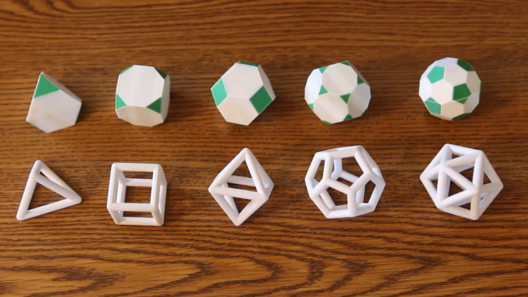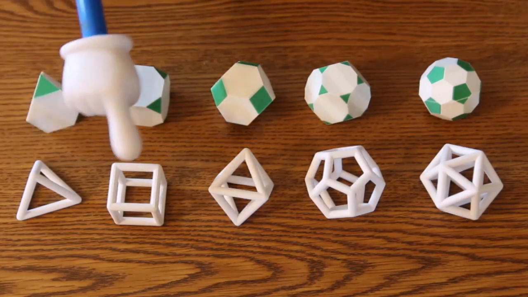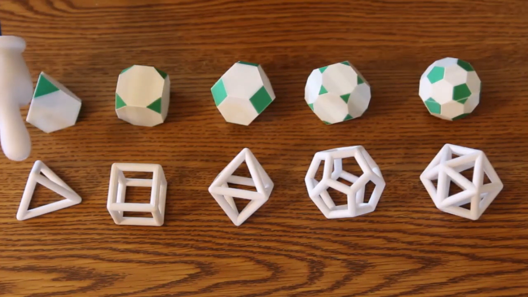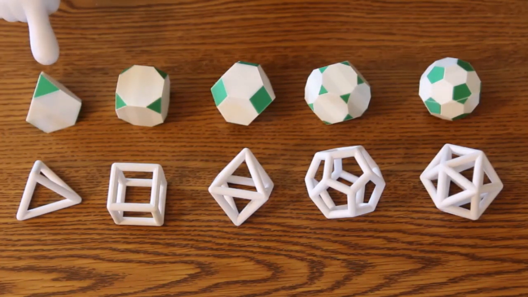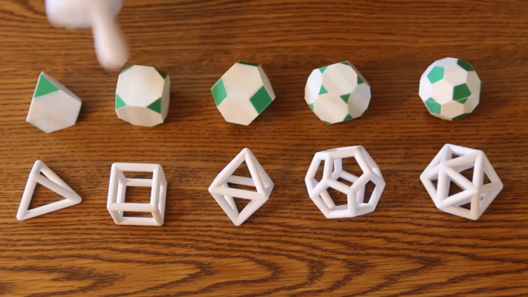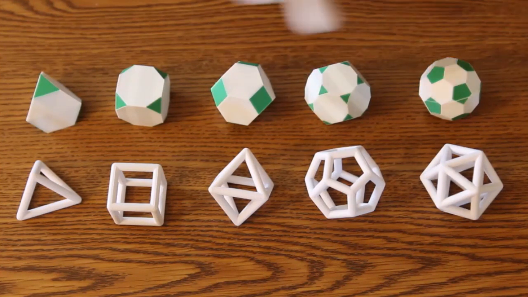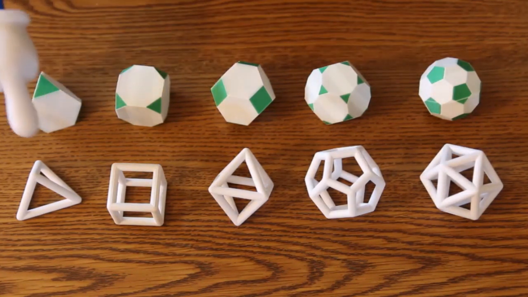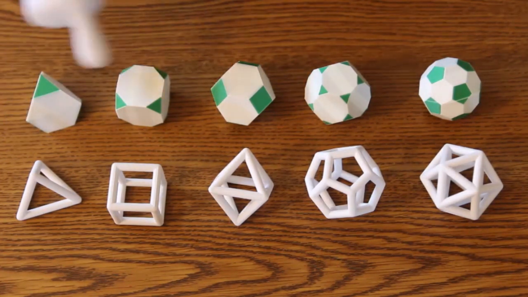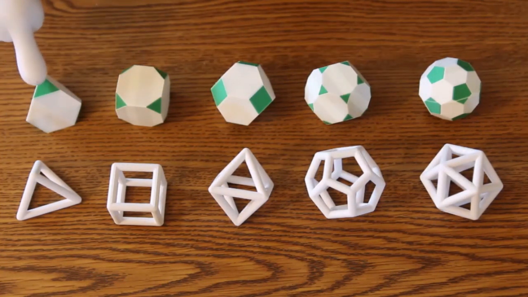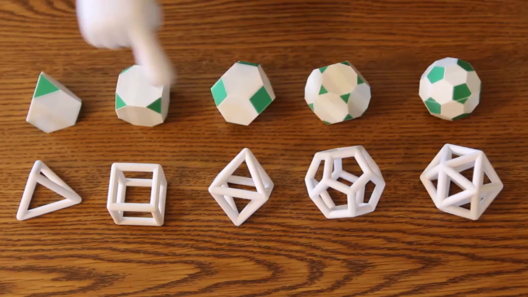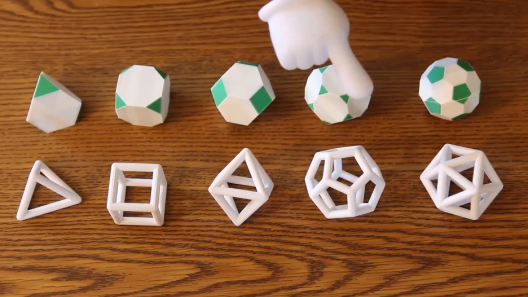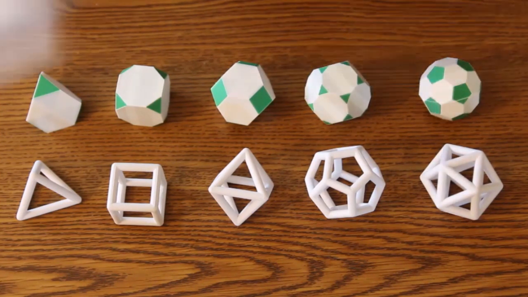The first 5 Archimedean solids are pretty quick to explain. They are the truncation of each of the 5 Platonic solids. That is, we're cutting off the corners of each of the 5 Platonic solids. We've got over here, cutting off the corners of the tetrahedron, we've got the truncated tetrahedron, the truncated cube, where we cut off the corners. And these particular 3D printed models have the green parts being kind of the truncation, right? So where you cut off the corners, you get these green things, right? So we get the truncation of the tetrahedron, the truncated cube, the truncated octahedron, the truncated dodecahedron, and the truncated icosahedron.